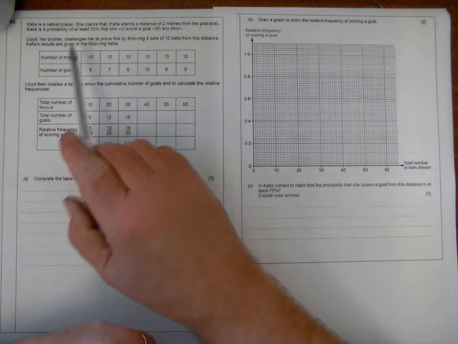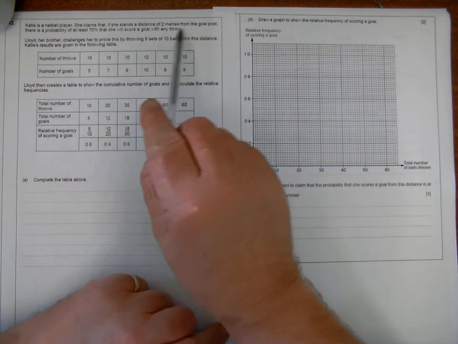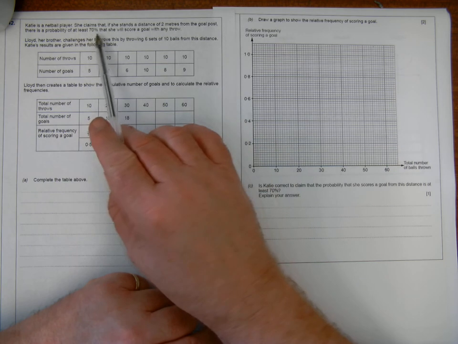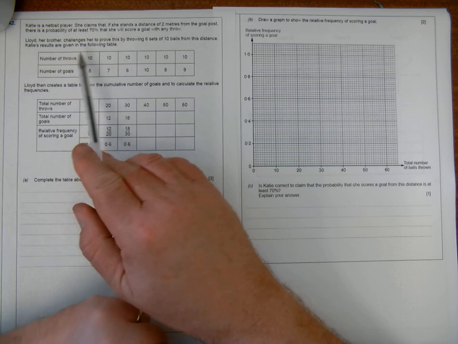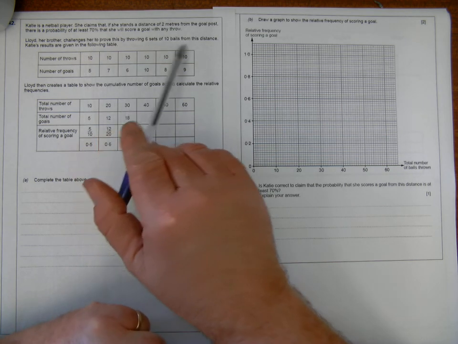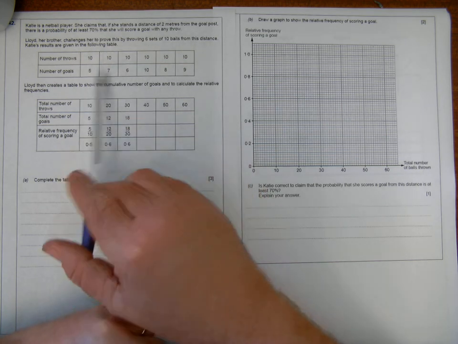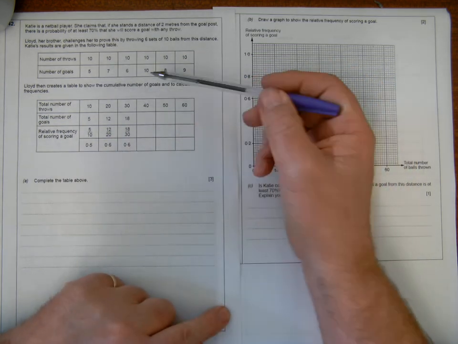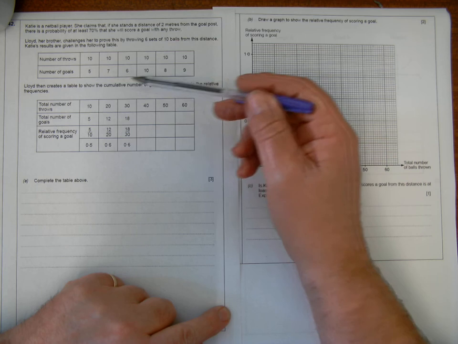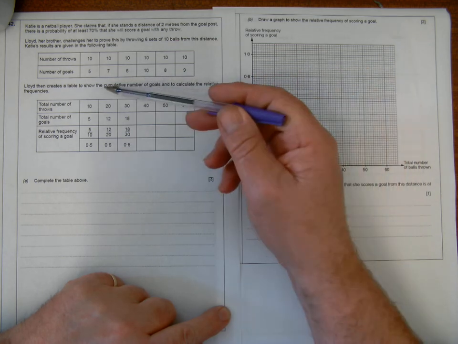Okay, so Katie, a netball player, claims that when she stands at a distance of 2 metres from the goalpost, the probability that she will score a goal is at least 70%. Lloyd, her brother, challenged her to prove this by throwing 6 sets of 10 from this distance, and the results are in the table. Then Lloyd has made a cumulative table to show the cumulative number of goals to calculate the relative frequencies.